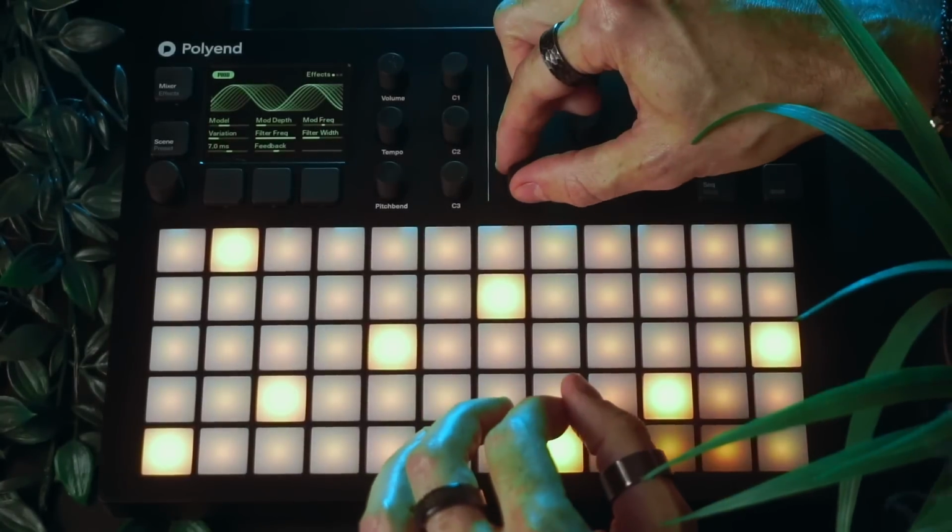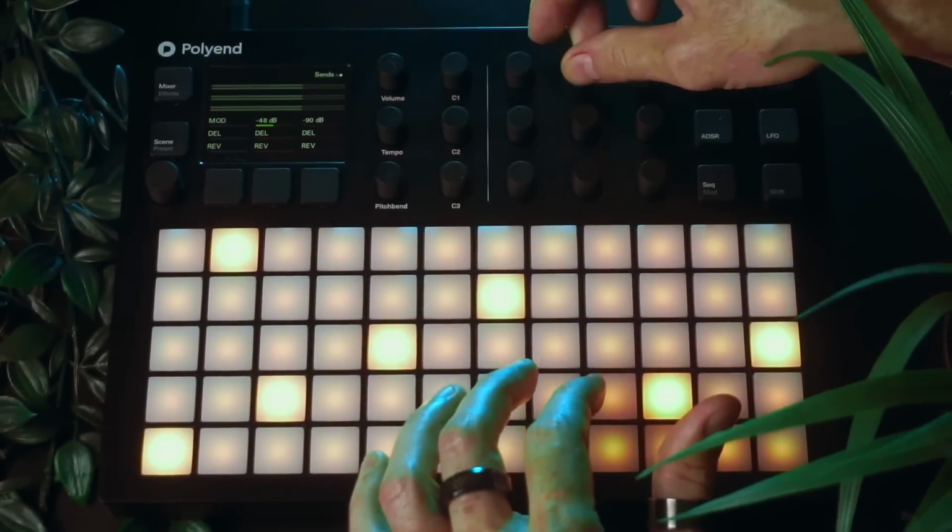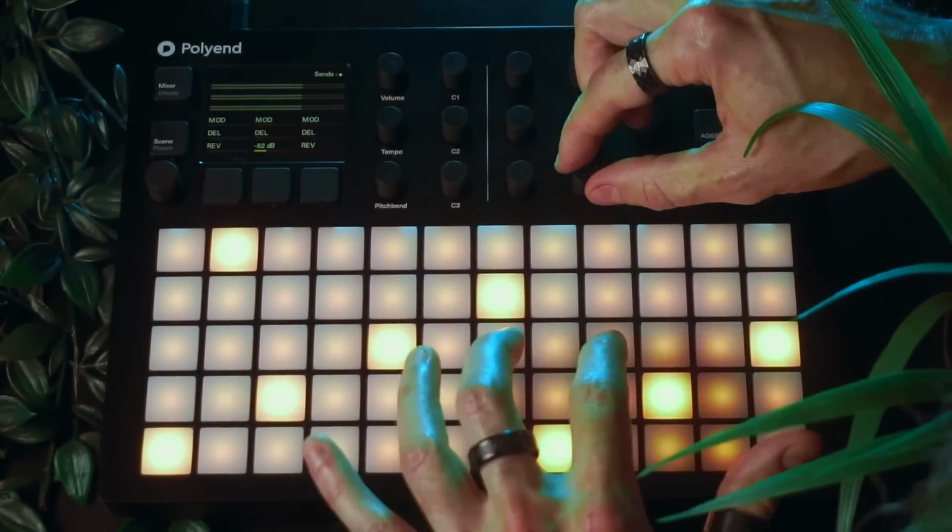If that's what you're looking for. Let's go back to the mixer and turn that down. And now let's check out the reverb, everybody's favorite effect.